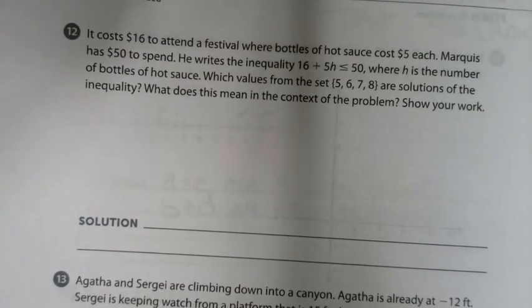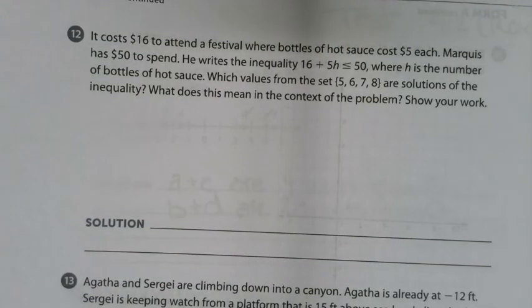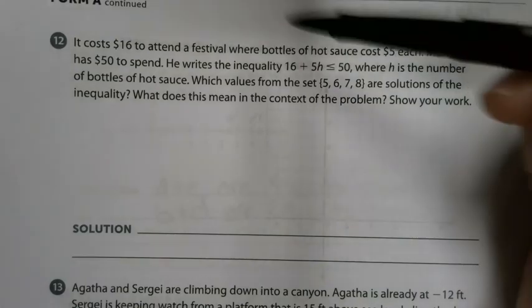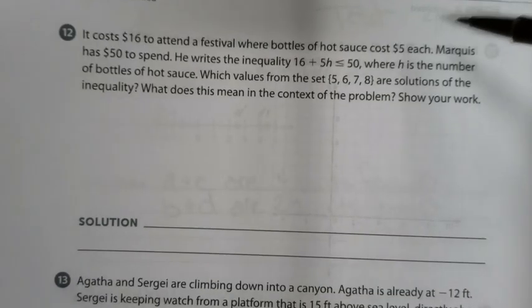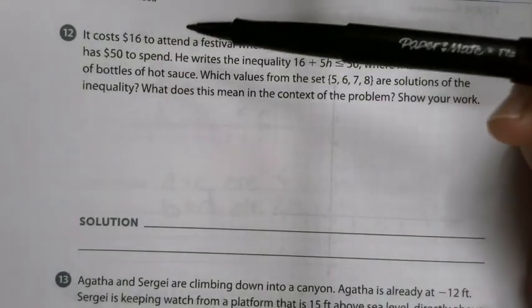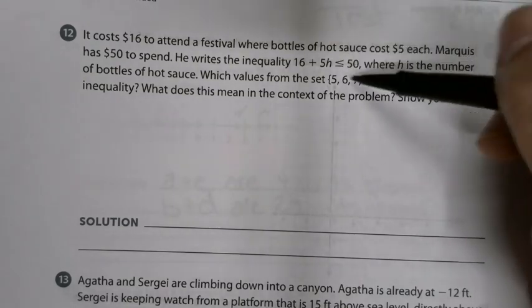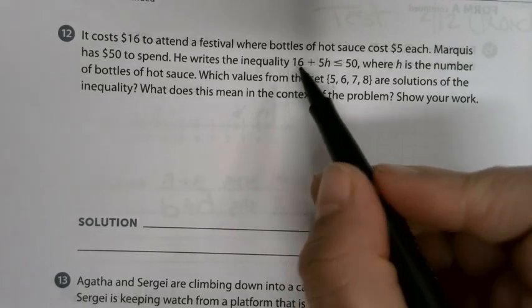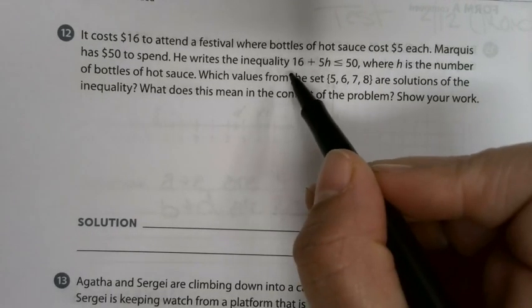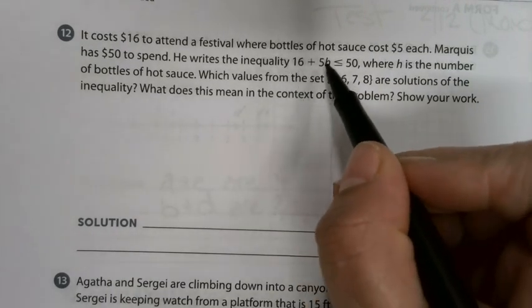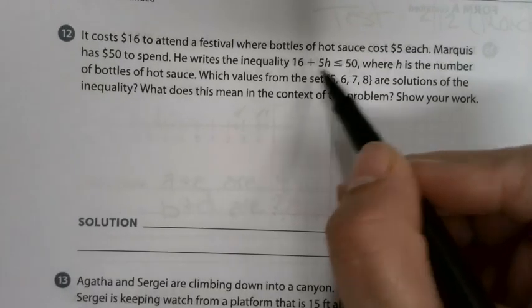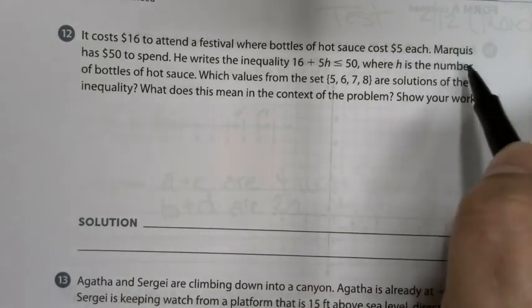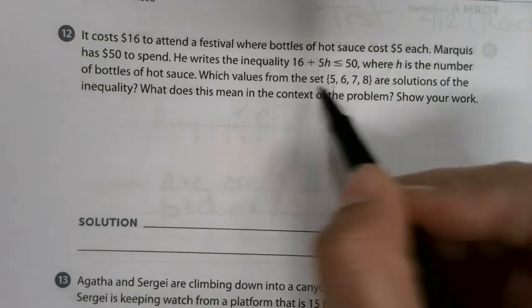Number 12. Okay, it costs $16 to attend the festival, where bottles of hot sauce cost $5 each. Marquis has $50 he wants to spend. Okay, so here's my inequality, up to 50. He writes the inequality, $16, and then H is for each bottle of hot sauce, and it's $5, where H is the number. Okay, which values are solutions?